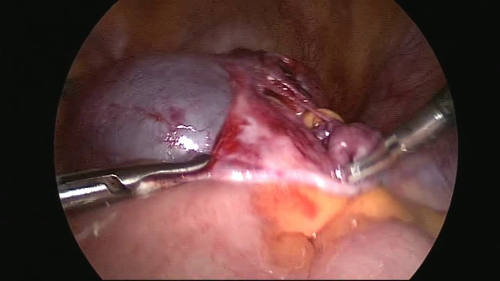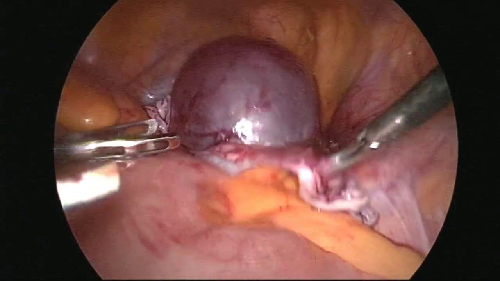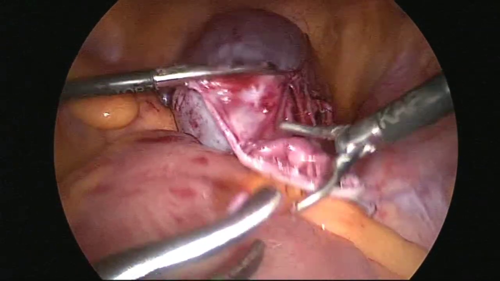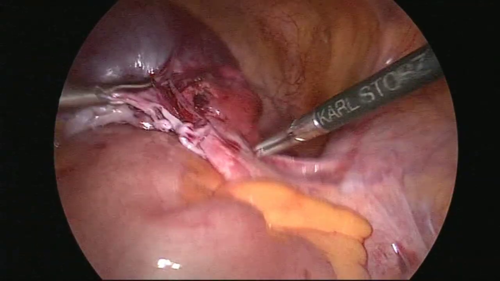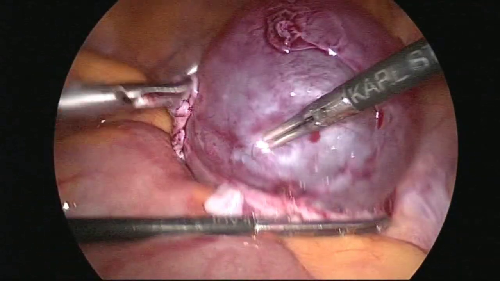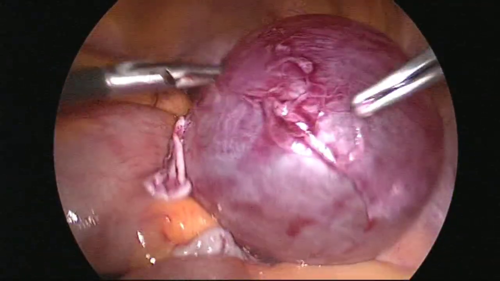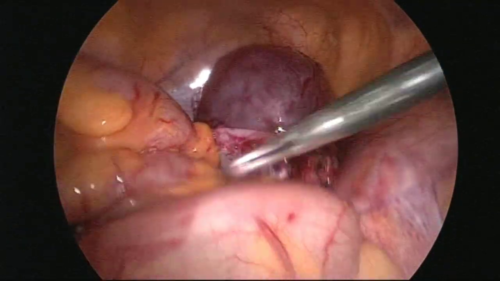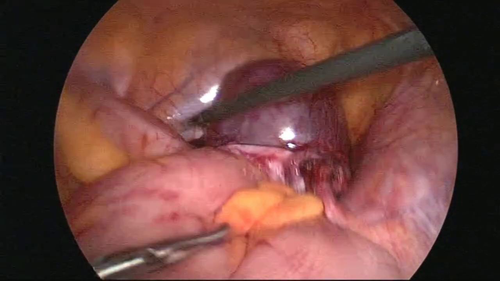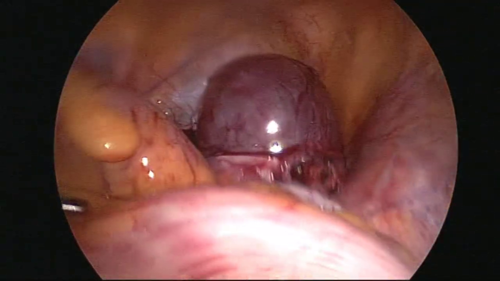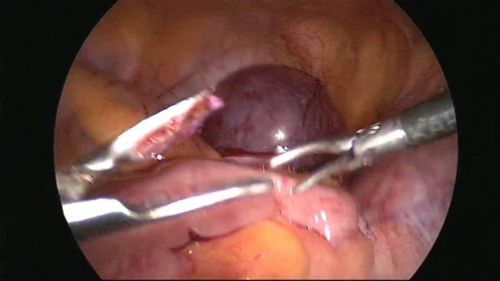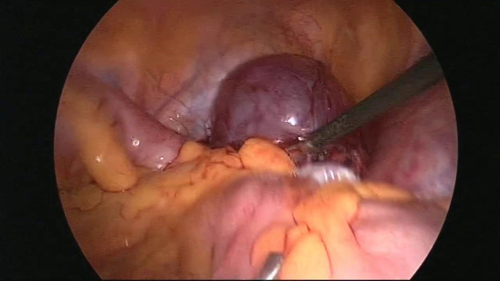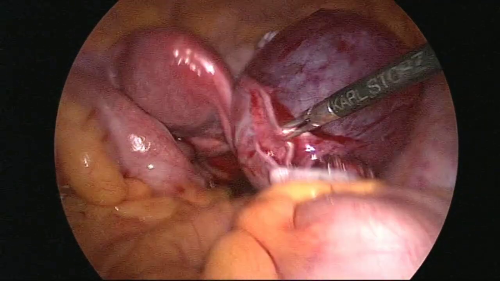Most of the time cysts get ruptured at the base, so somehow we have to manage that it should not rupture. Till now there is very little bleeding. Intestine is giving me trouble.